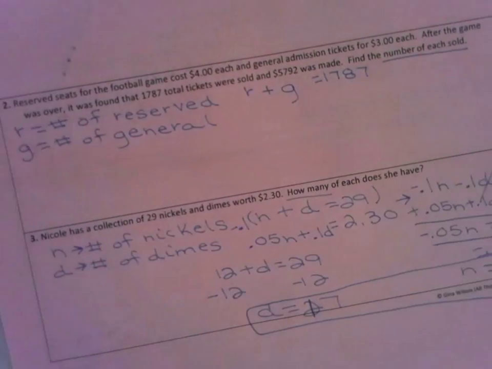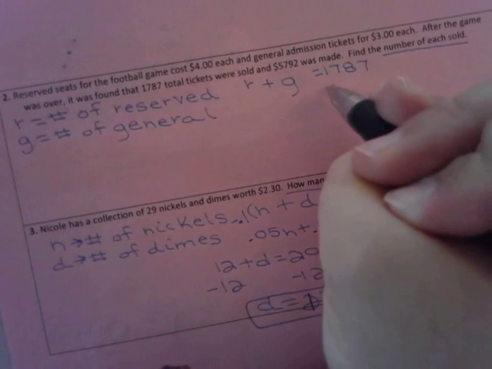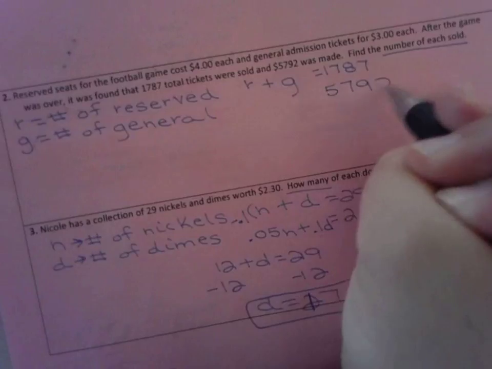This is not dealing with money. So I don't have 4R and 3G because I'm not dealing with money. It's the total number of tickets was 1,787. The second total they give me is what? 92.